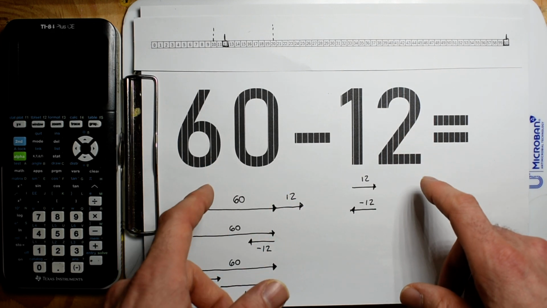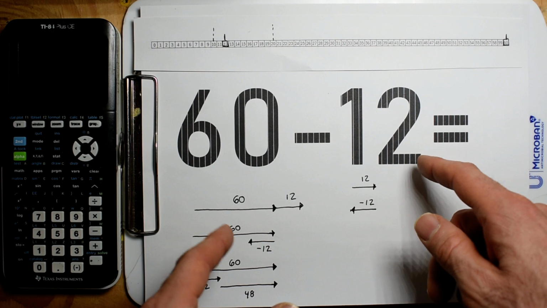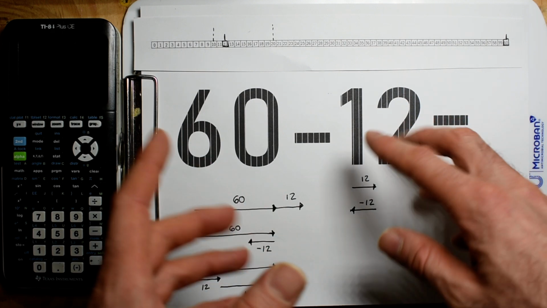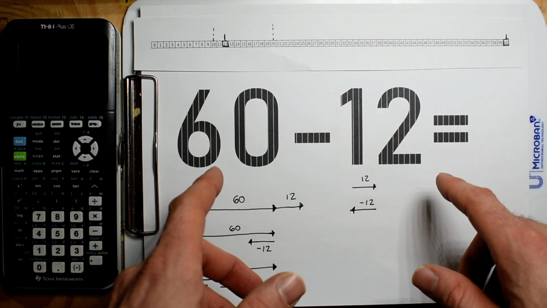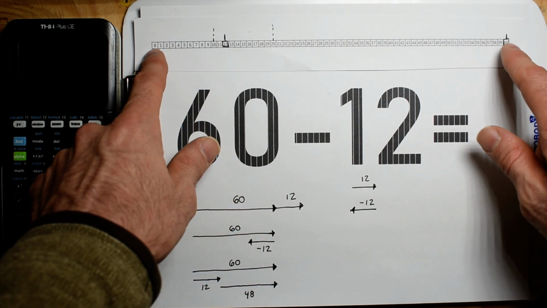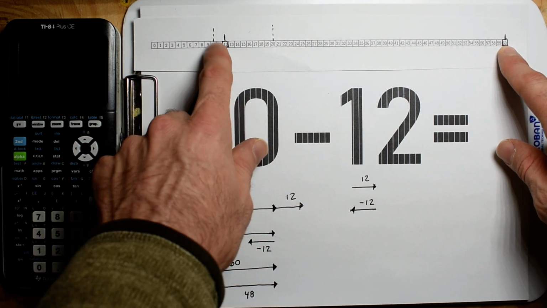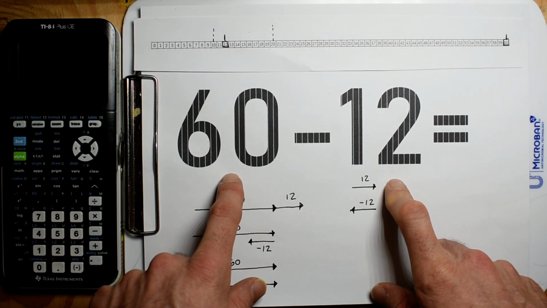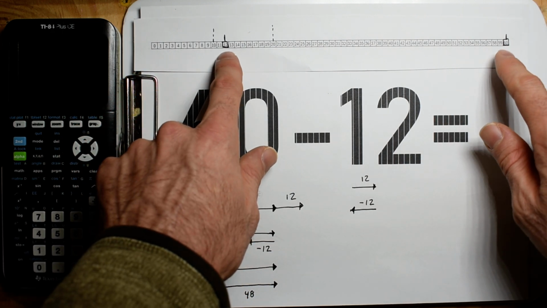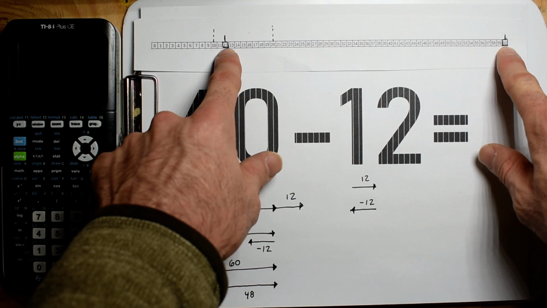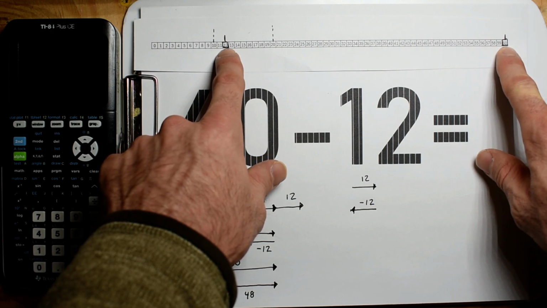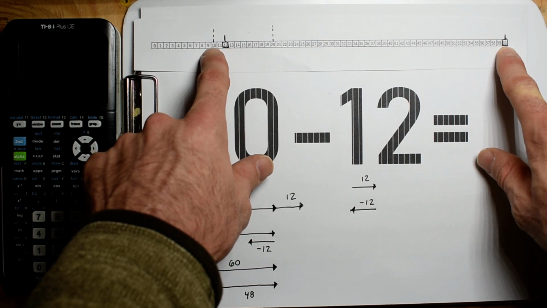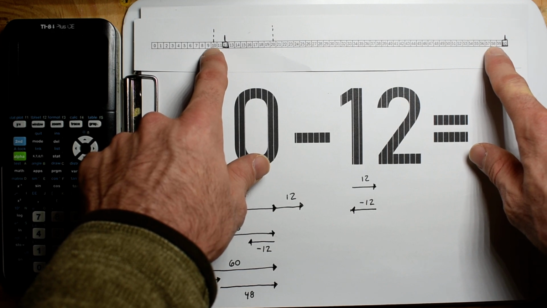So yes, and it might appear that all I'm doing is subtracting 2 first and then the 10, but work with me on this. I have a number line between 0 and 60. Here's 60 and here's 12. What I'm going to do to both of these numbers is subtract 2. And mentally, I'm going to, in my head, kind of know that these are on a number line. So if I subtract 2 from here, this goes to 10. Subtract 2 from here, this goes to 58.